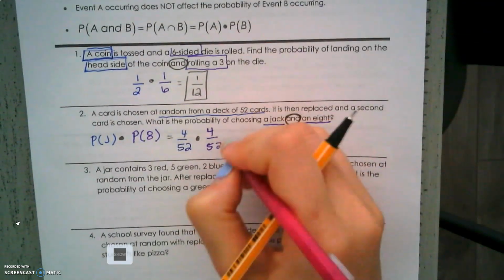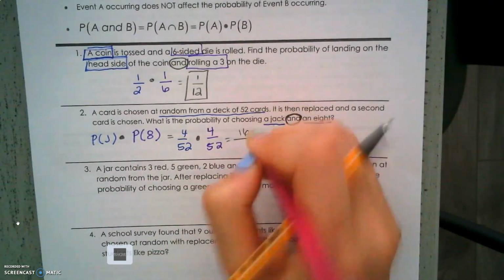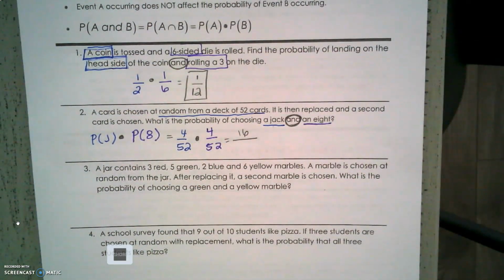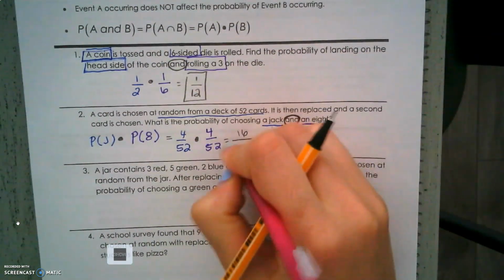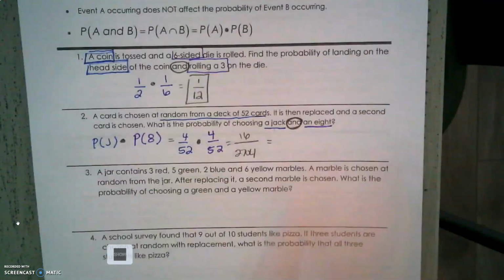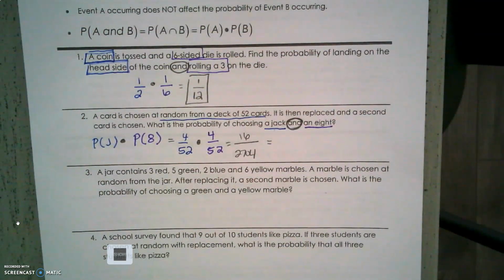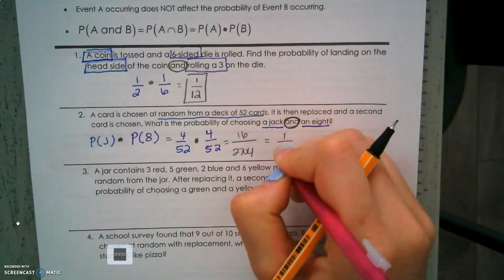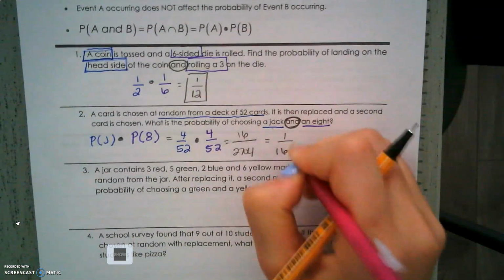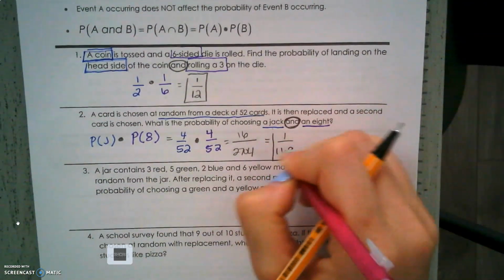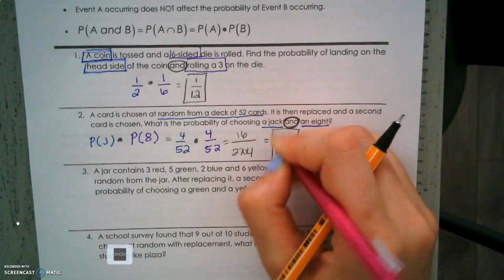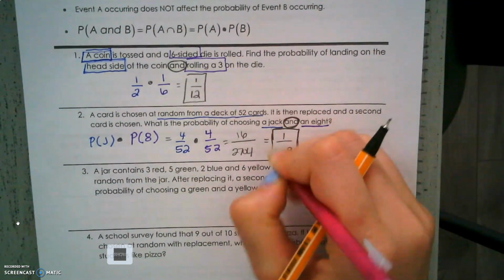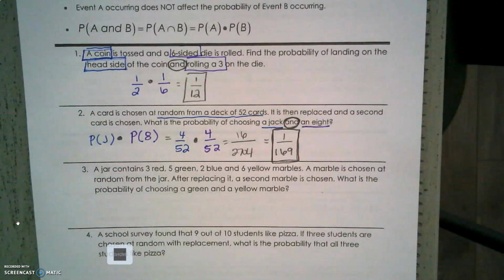And then we'll multiply across the top, multiply across the bottom, and we always look to simplify. And that equals 1 over 169. Remember, probabilities are fractions. Unless I ask you specifically for a decimal, probabilities will always be fractions.